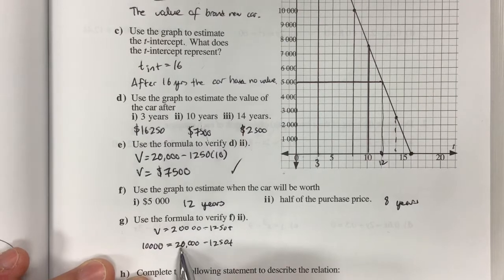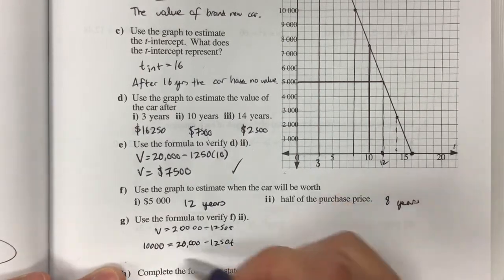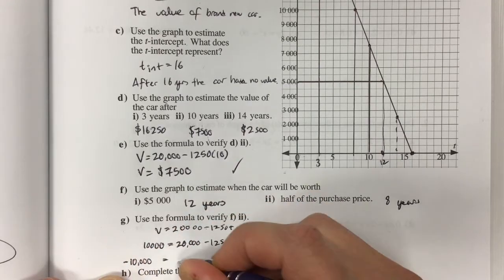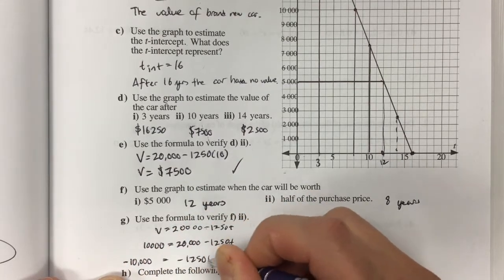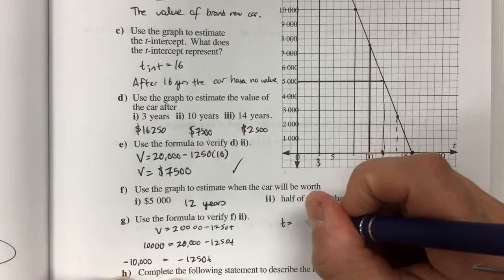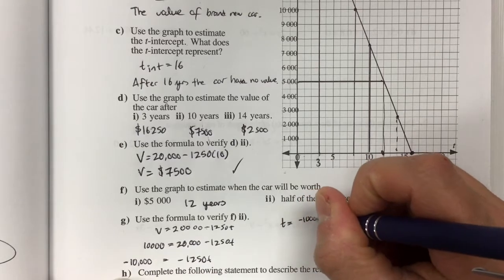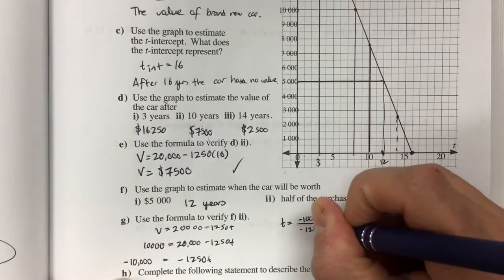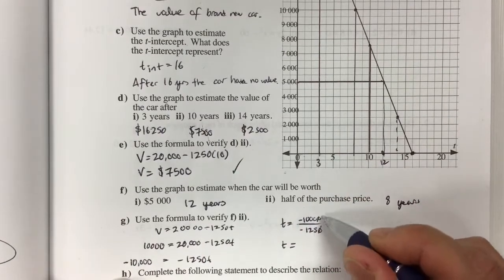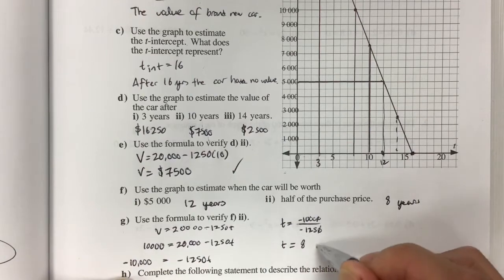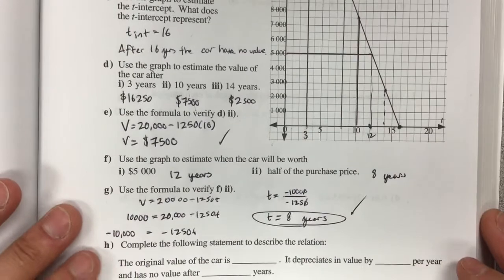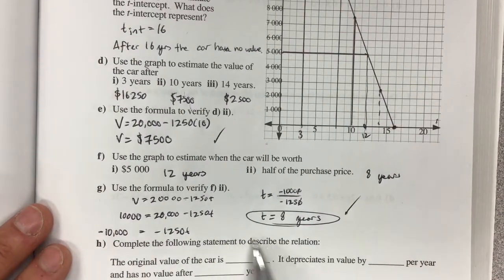First I'm going to subtract 20,000 from both sides, which leaves me with negative 10,000 is equal to negative 1,250t. Then I divide both sides by negative 1,250, so t is equal to negative 10,000 divided by negative 1,250, and t is equal to 8 years. So that checks again.